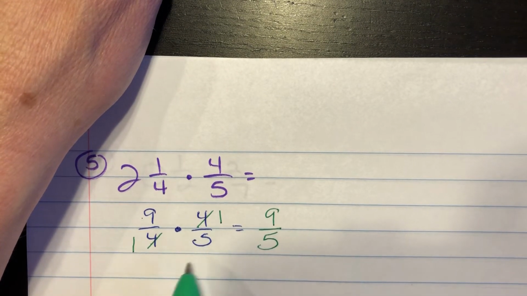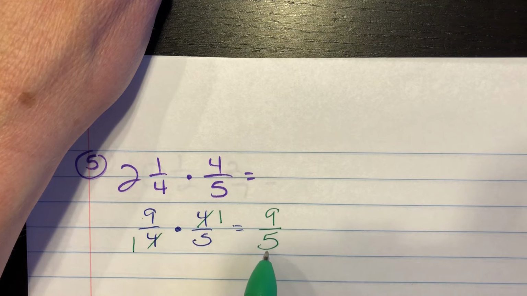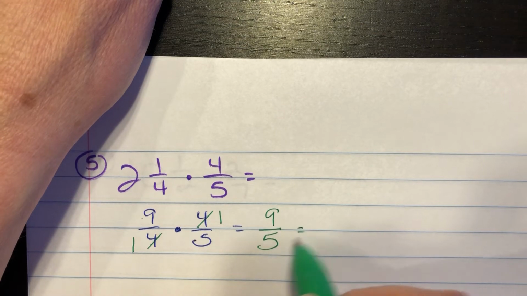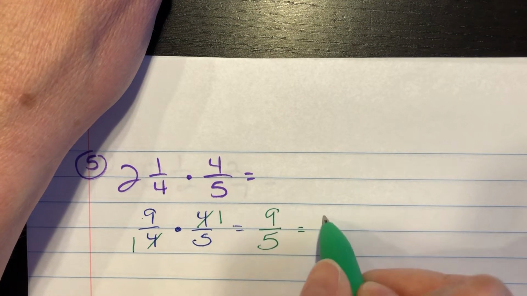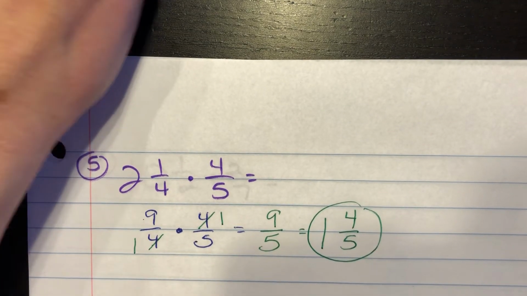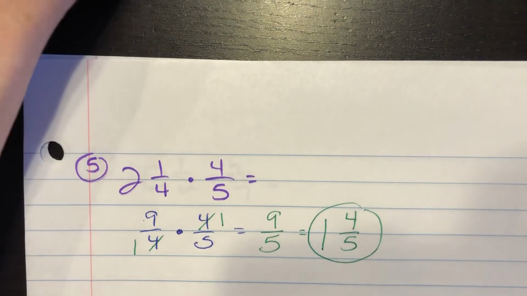If you didn't cross simplify, then you have 36/20. You'll still end up getting the same answer as me at the end. You'll just have to work a little bit more at simplifying it. So 5 only goes into 9 one time, and there's 4 left over out of 5. So 1 4/5 is what you should have.